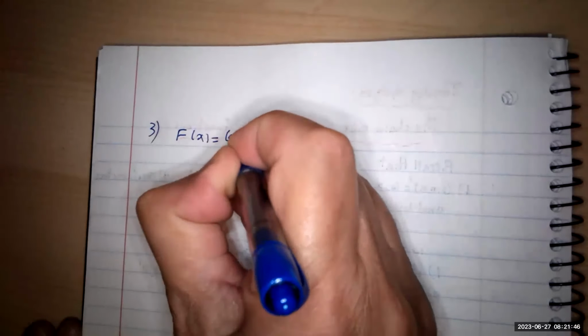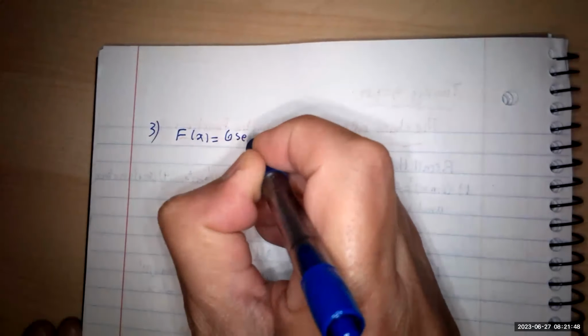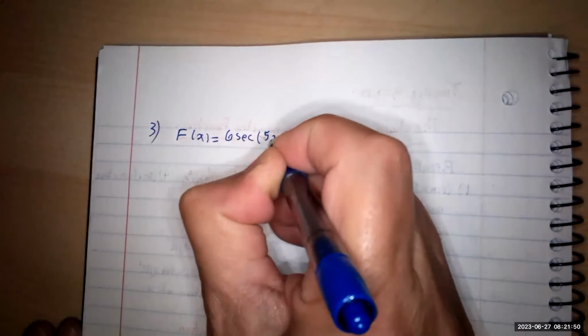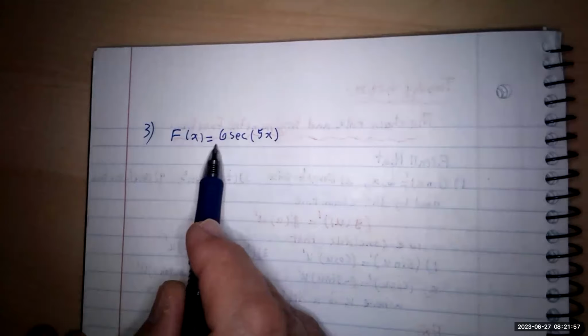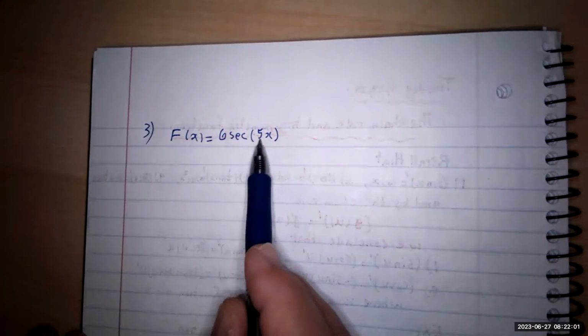So something like f of x equal to 6 times secant of 5x. This is the secant case. This 6 is a constant, a number, just keep it. So we have a secant of 5x.